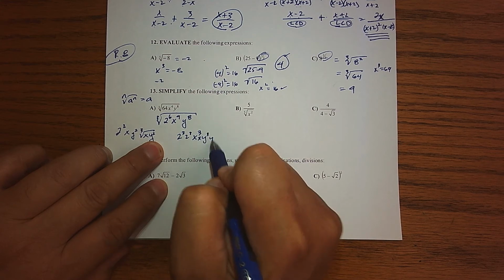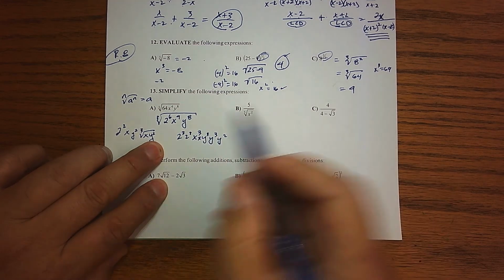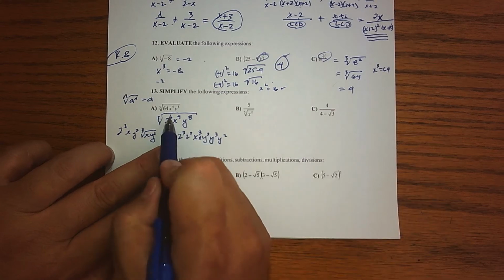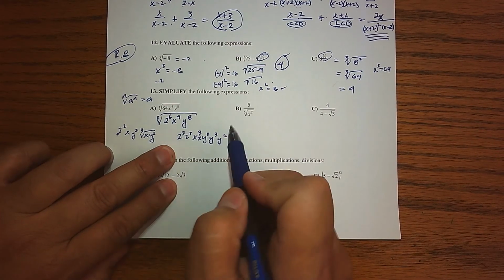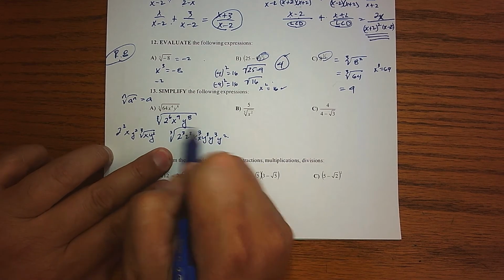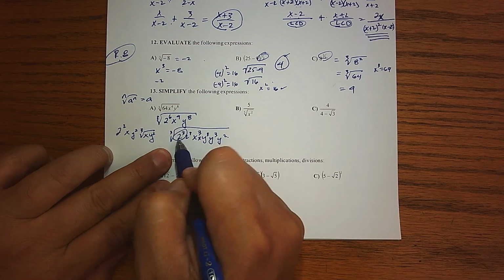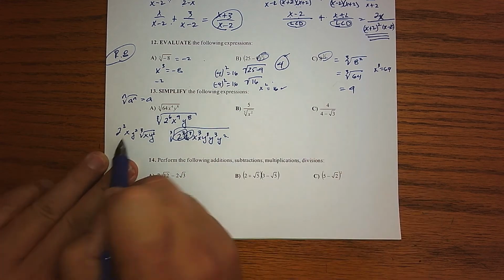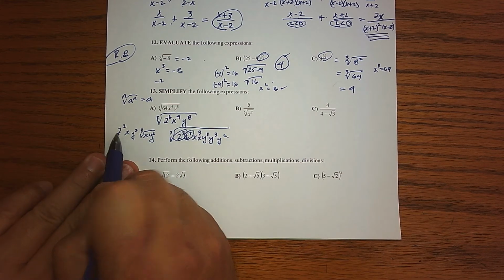y cubed, and y squared. So 3 and 3 gives us 6, 3 and 1 gives us 4, 3 plus 3 plus 2 gives us 8. And we're looking at the cubed root of that. So there's a 2 cubed and there's a 2 cubed. That's why I got the 2 squared, otherwise known as 4.